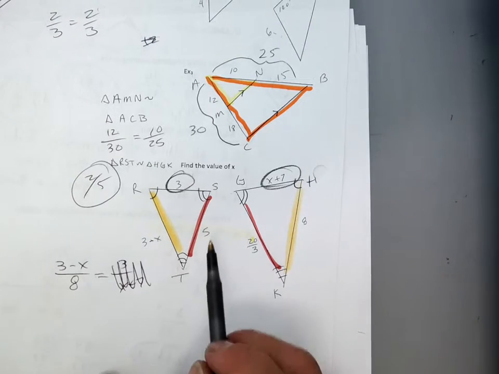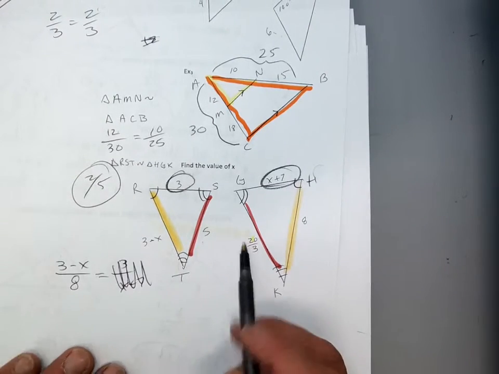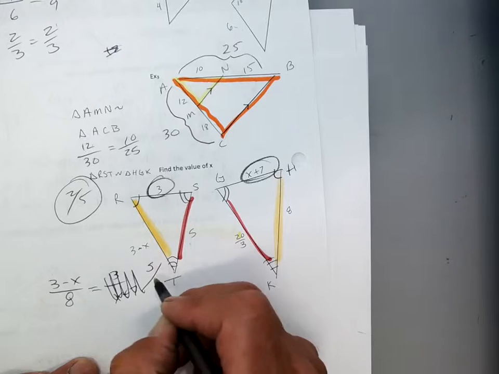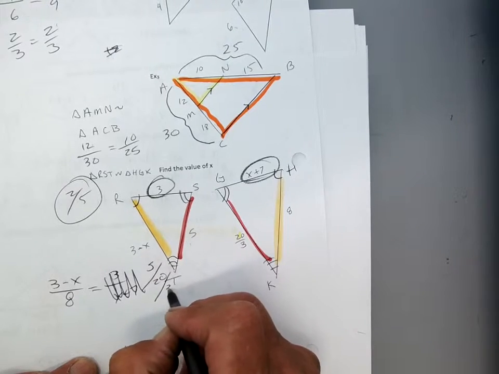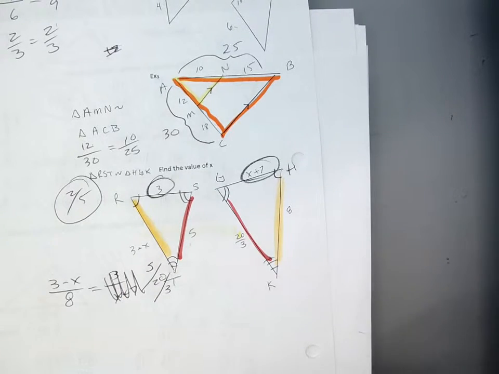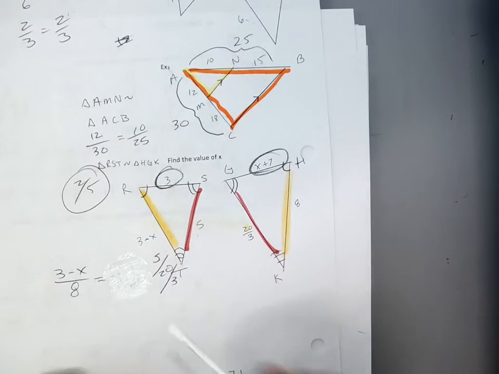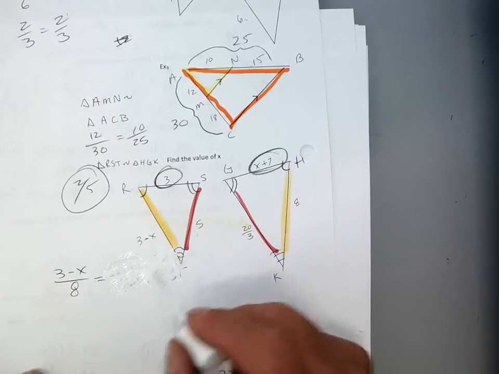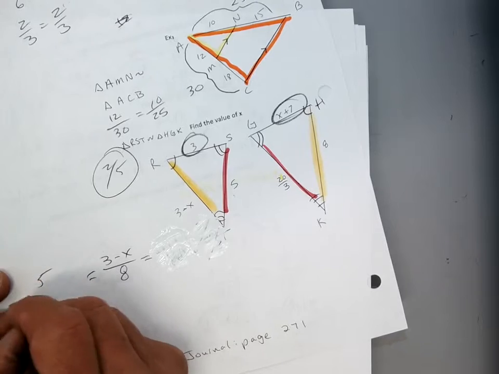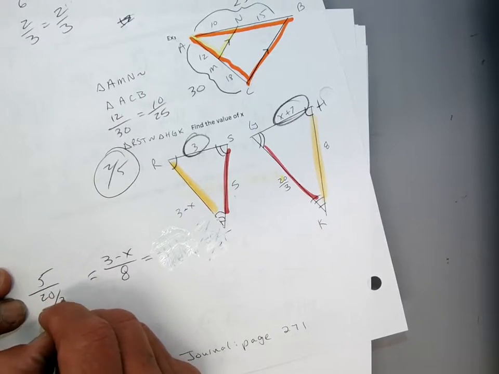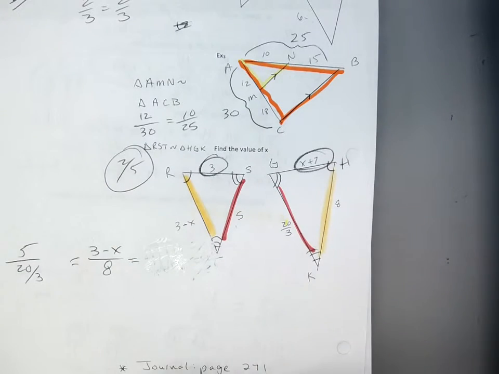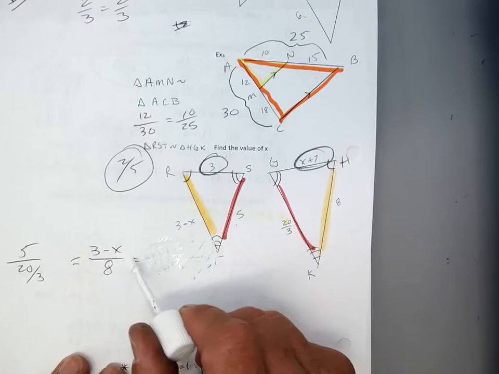So let's go instead 5 goes to 23rds. Leave my white out in here because that's just making a mess. So let's see what I got. 5 goes to 23rds. I'll write that in there. Okay, why did I change it? Because there was an easier way to do it than the way I was looking at it, right?